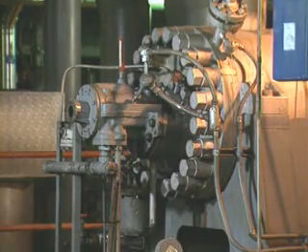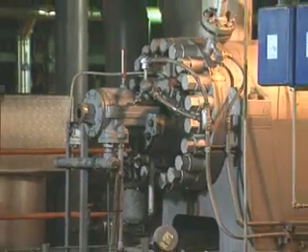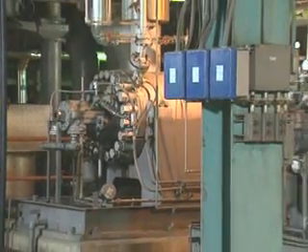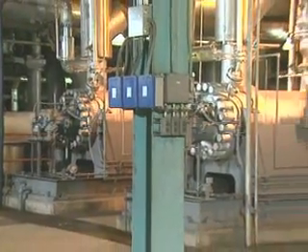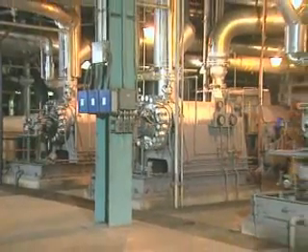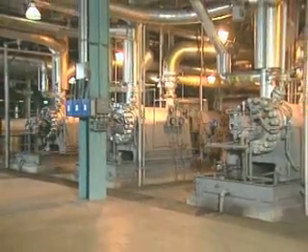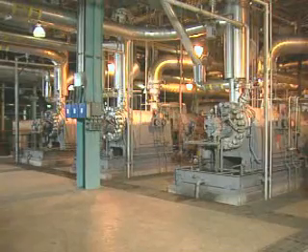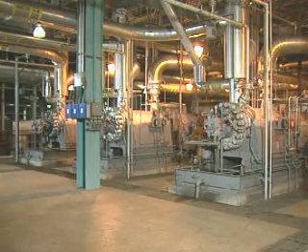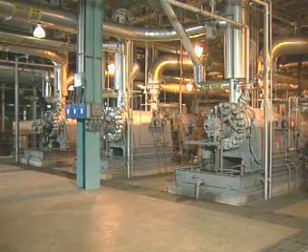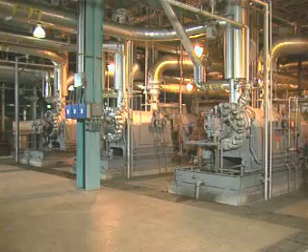A feed water regulating valve may be used, or, as in this system, feed water flow can be controlled simply by varying the speed of the boiler feed water pumps. Other systems control feed water flow by using a combination of varying the speed of the boiler feed water pumps and changing the position of a feed water regulating valve.